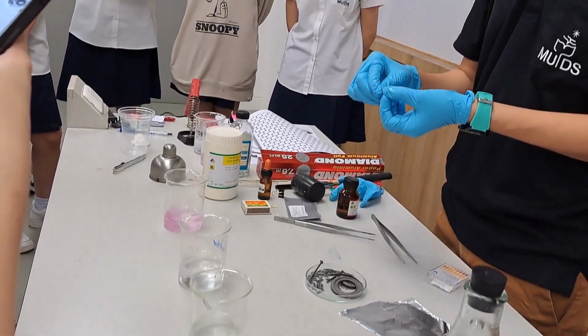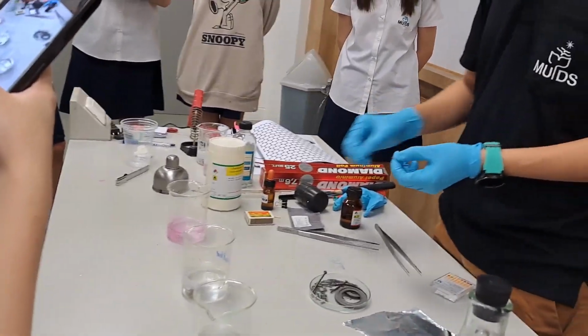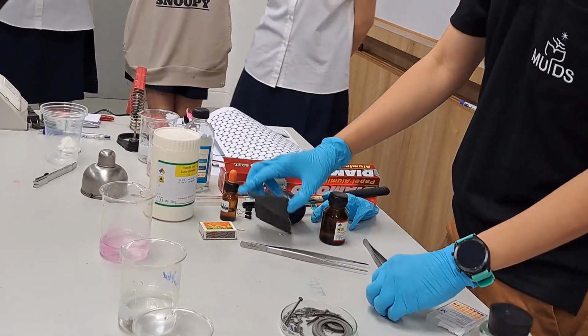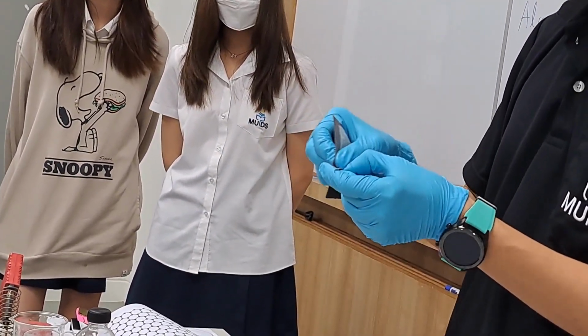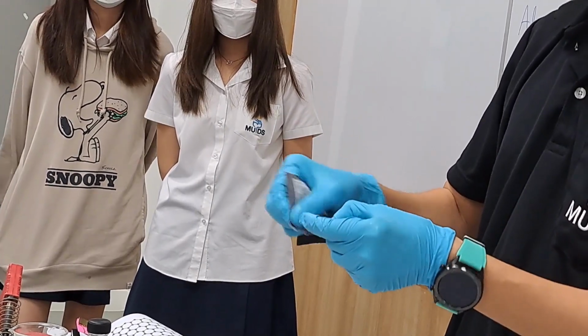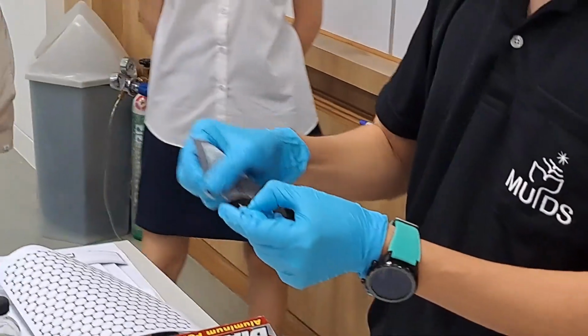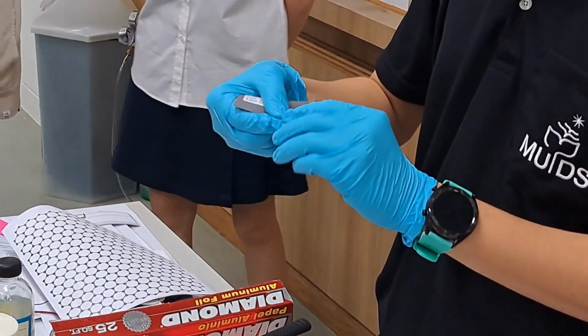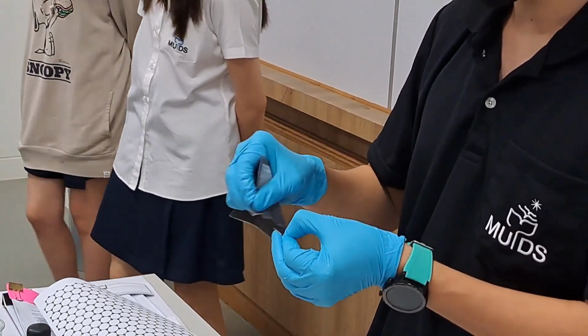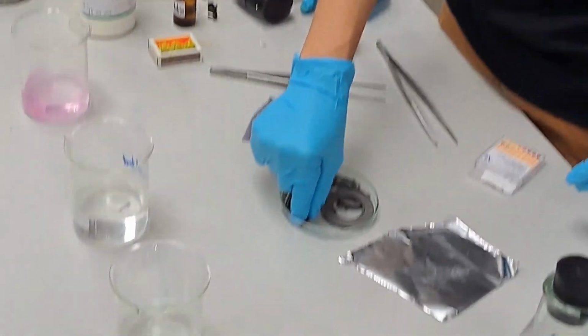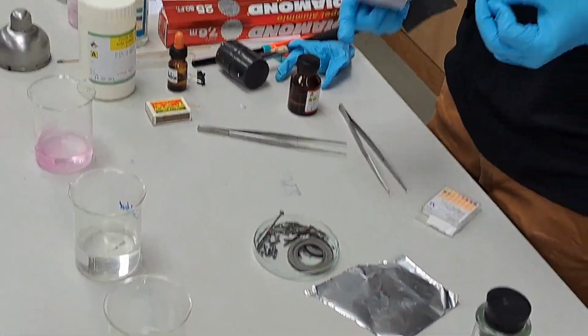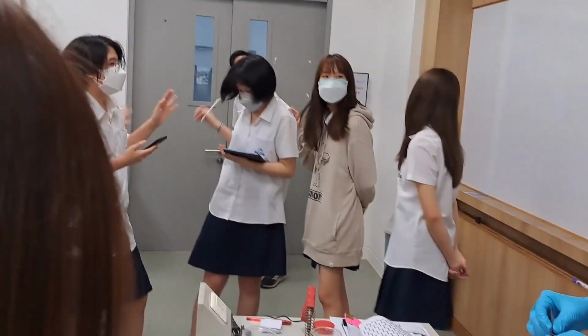And I will drop this piece of magnesium. So magnesium does have some coating on it. I will use sandpaper to remove some of the coating, to activate the surface. We will talk about this soon. Alright, let's activate this one. Drop it there.